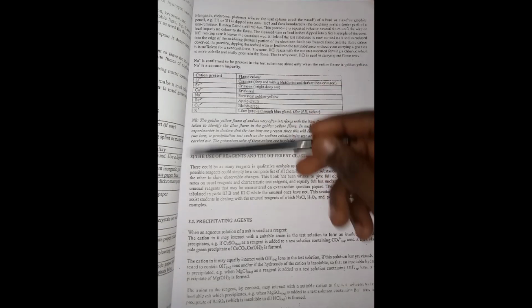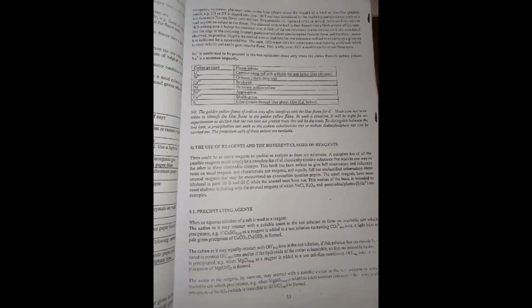So guys, this is how you practically open it. Each time you're doing your flame test, you just go to your reference booklet and open to the flame colors. Okay, friends, I believe that we know a bit about the flame test now, right?